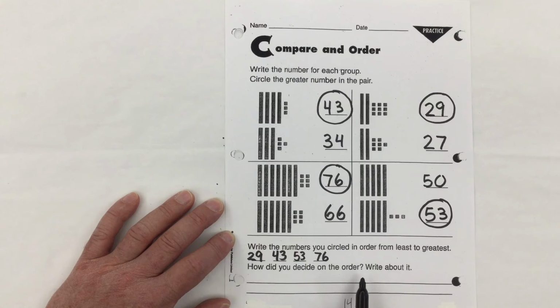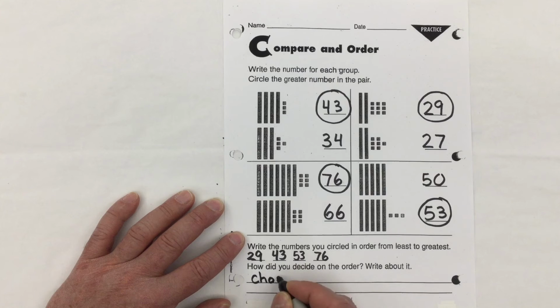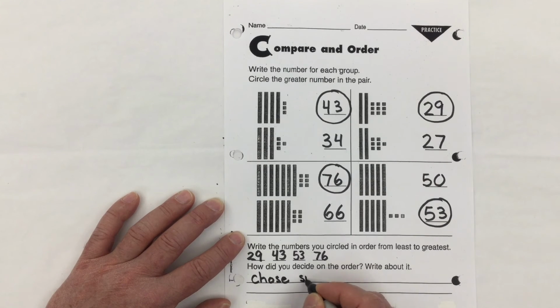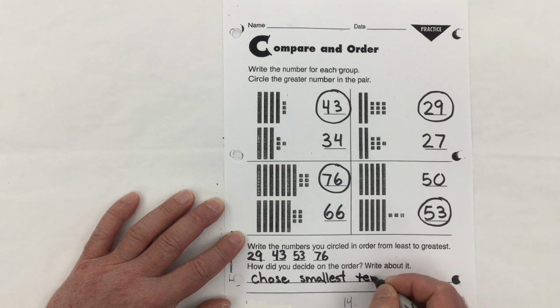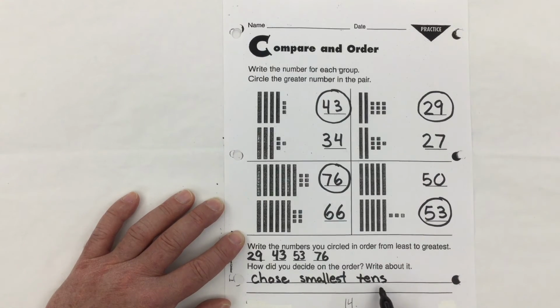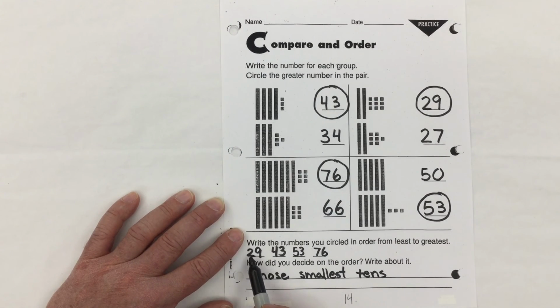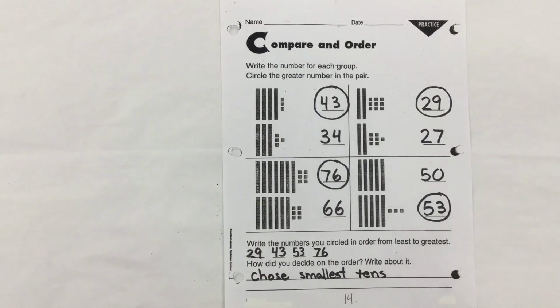How did you decide on the order? Write about it. Well, I chose the smallest tens. In this case, 2 was the smallest tens. Then 4, then 5, then 7. So we chose the smallest tens to decide on the order. And that is comparing and ordering, looking at tens and ones, using rods and ones.